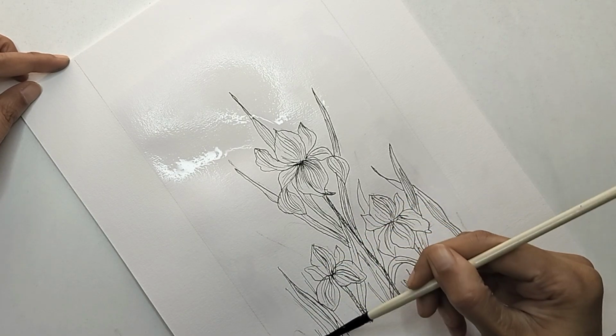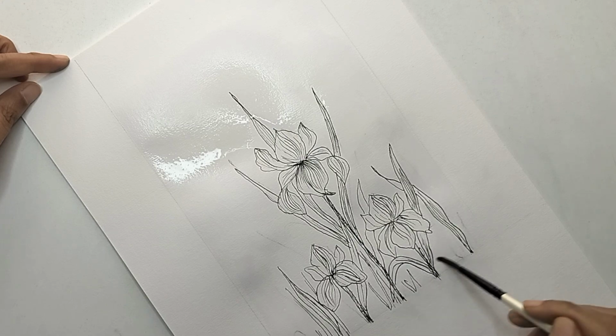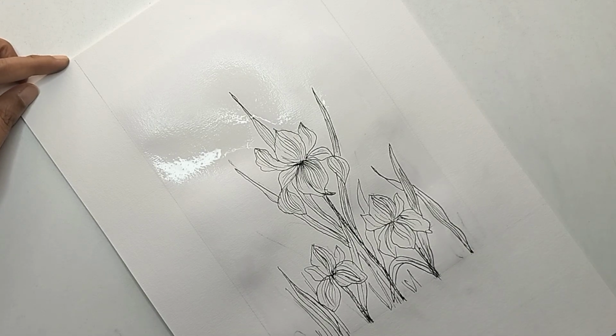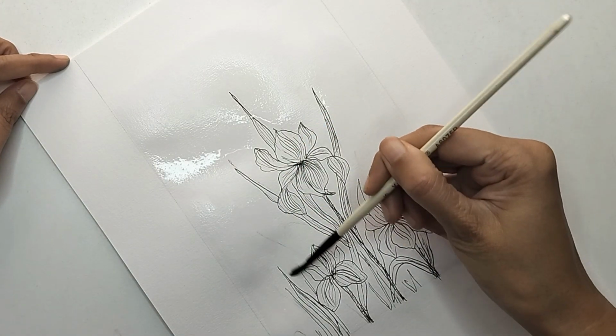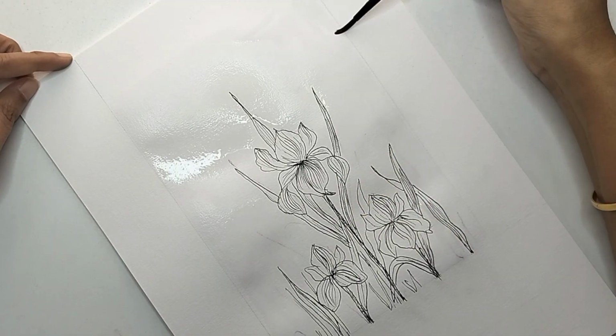In this particular process, you can definitely use masking tape. My initial idea was not this, so I'm not using masking tape, but it is fine because I'm working only in the center part of the sheet, so it is totally fine. But if you have masking tape, please use masking tape.